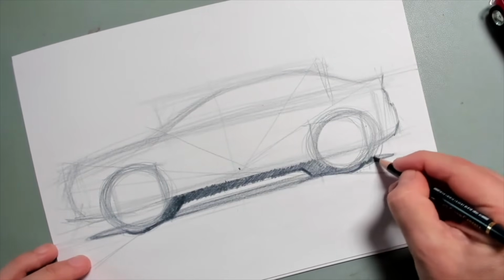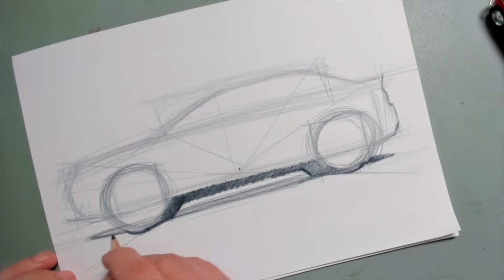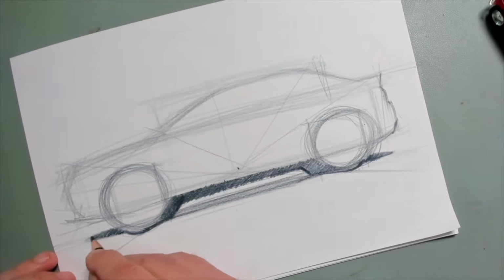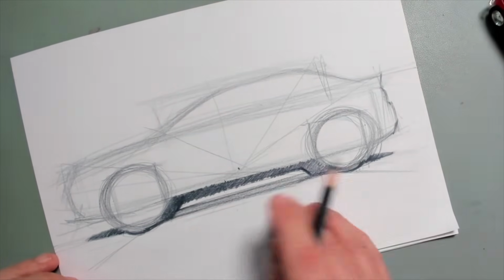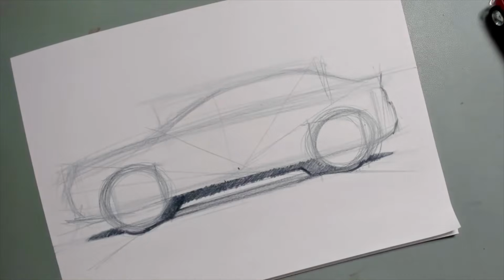Then I have also here, because that's the shadow of the back overhang, and I also have it here because that's the shadow of the front overhang, as we said before. And now let's make this shadow, which is the central part of the body of the car, that is onto the ground but in perspective.